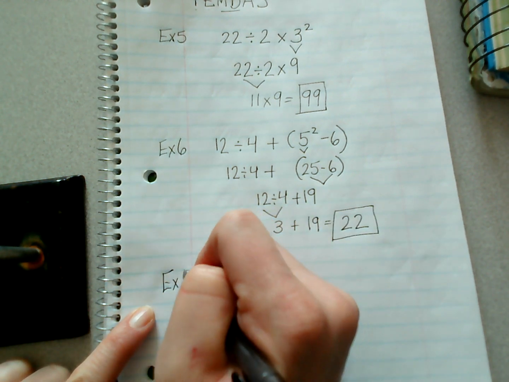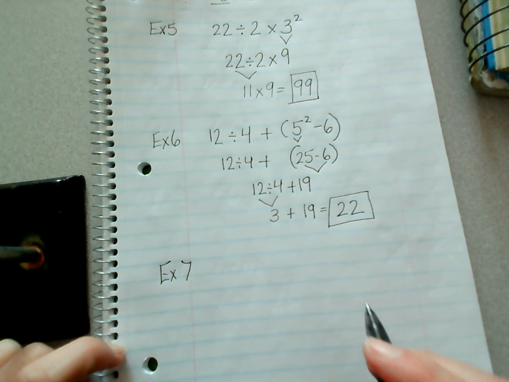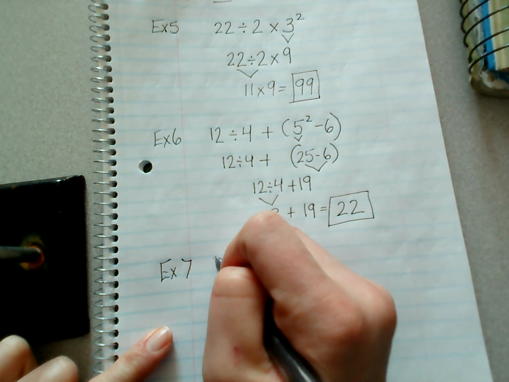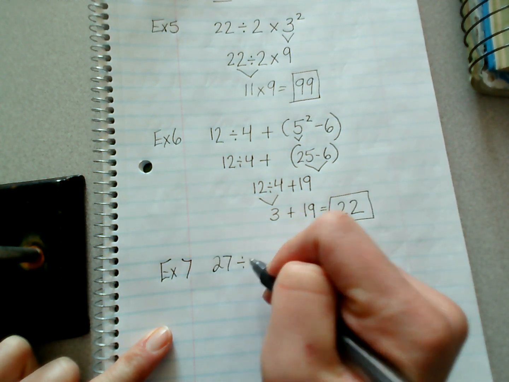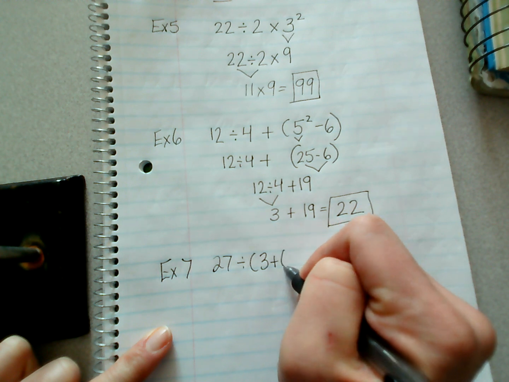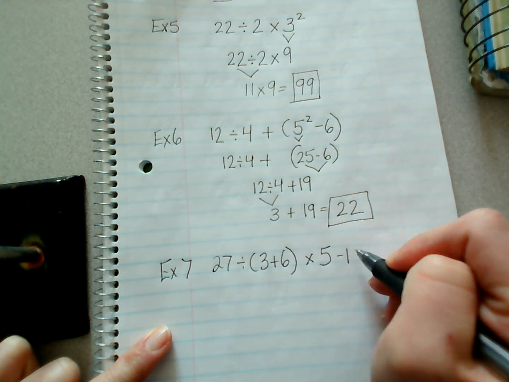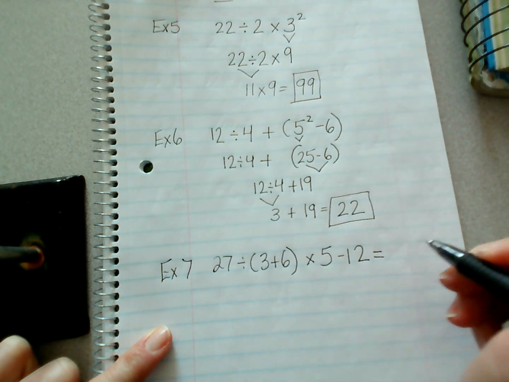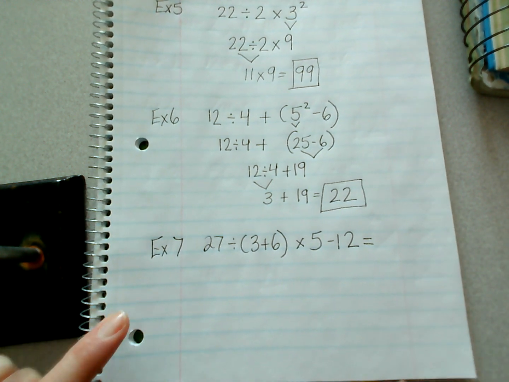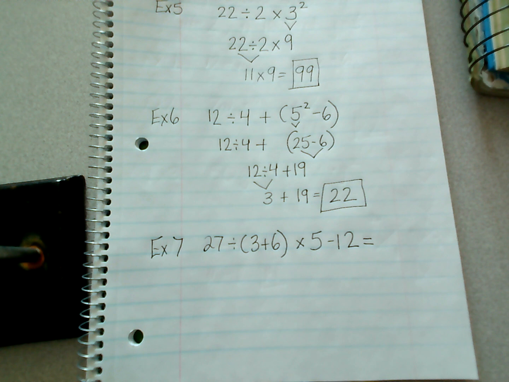And let's do one more example. 27 divided by the quantity 3 plus 6, times 5 minus 12. Go ahead and pause the video, try it on your own. Come back when you're ready.